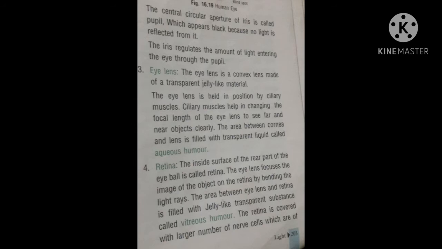The next part of the eye is retina. Retina is a very important part. The inside surface of the rear part of the eyeball is called the retina. Or we can say our eye has three layers. The innermost layer is retina. The eye lens focuses the image of the object on the retina by bending the light rays. Retina is the screen on which the image is formed.